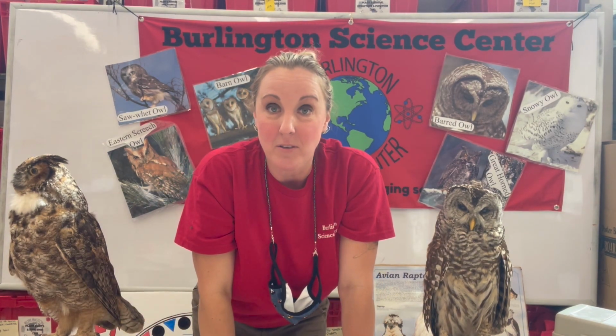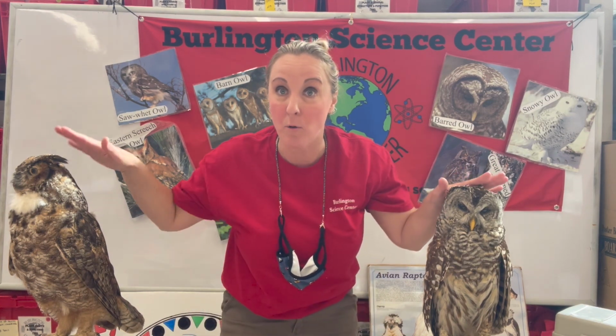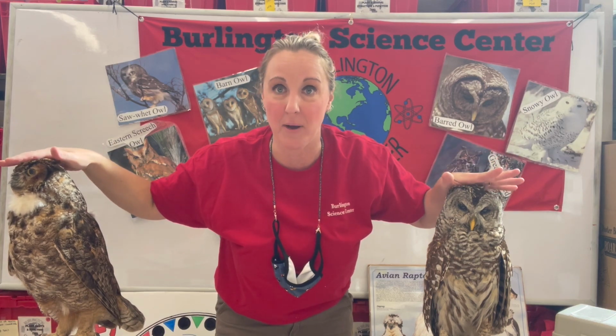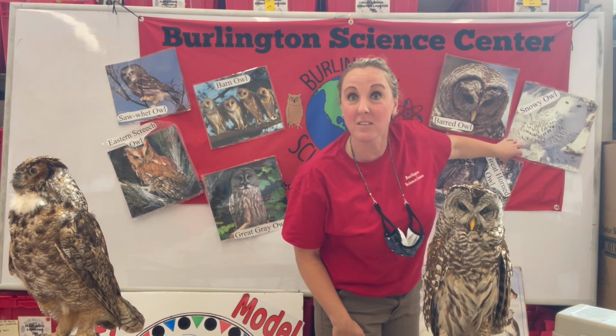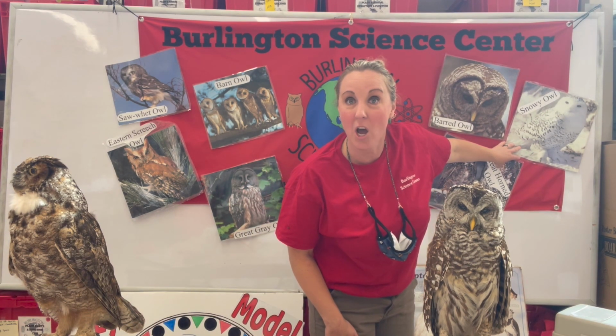Now, owls mainly hunt by sound. A lot of people think owls use their eyes, but they mainly hunt by sound, so their hearing is incredible. The snowy owl, which we have pictured here, can hear mice under 1 foot of snow.